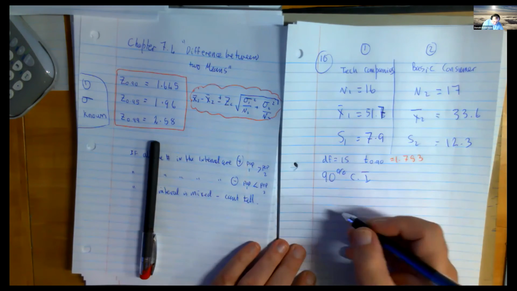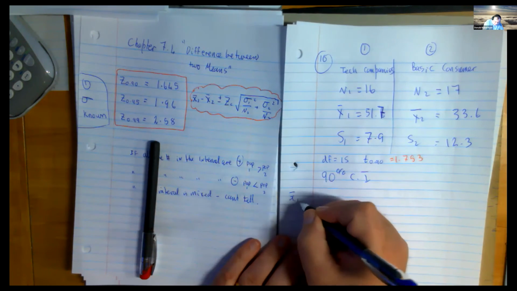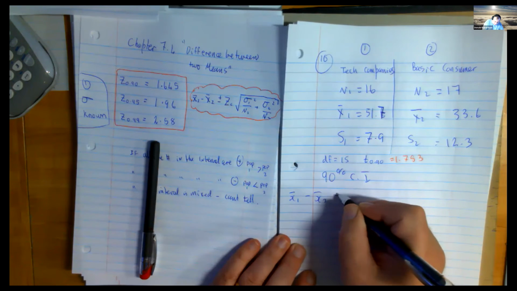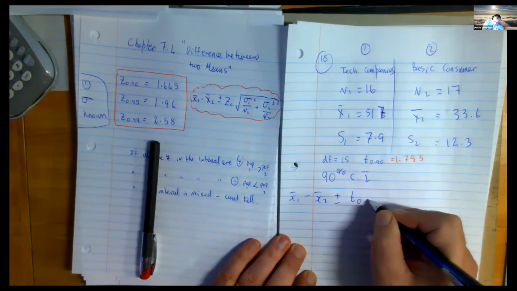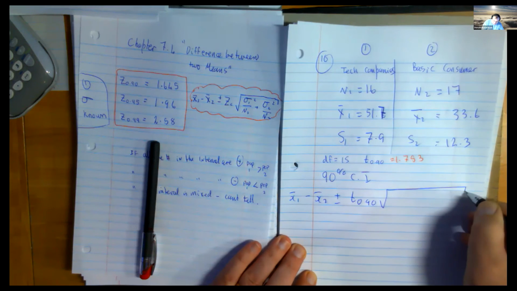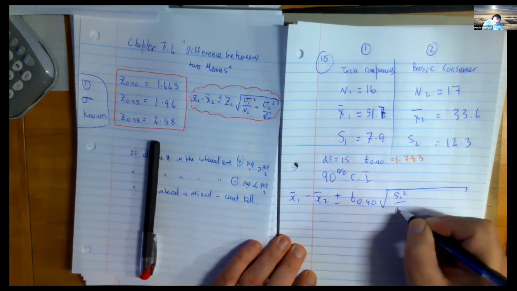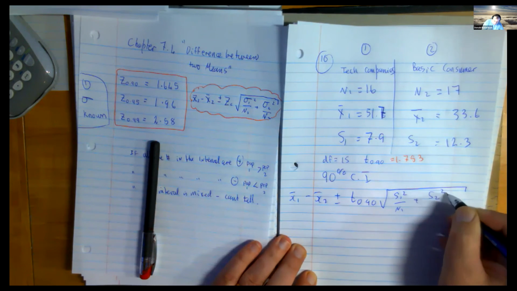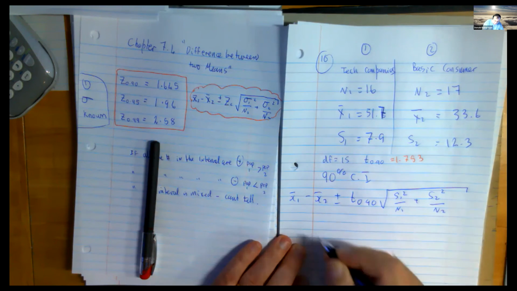Okay, so here goes. X1 take away X2, give or take the magic t-score times the square root of S1 squared over N1 plus S2 squared over N2.